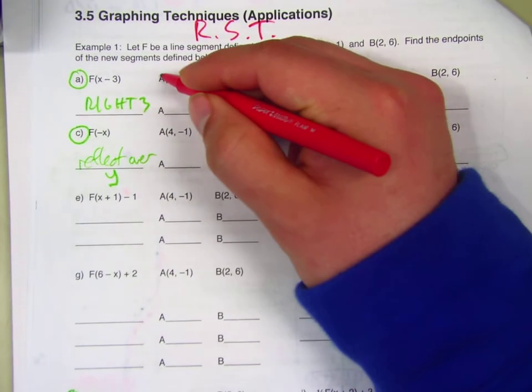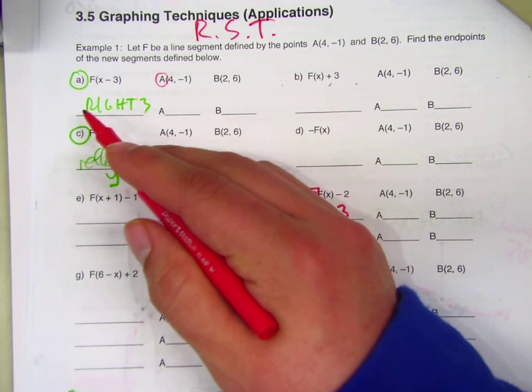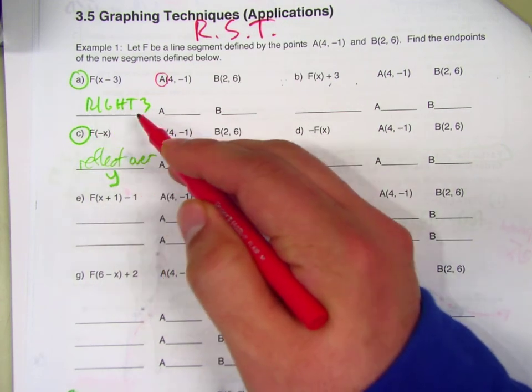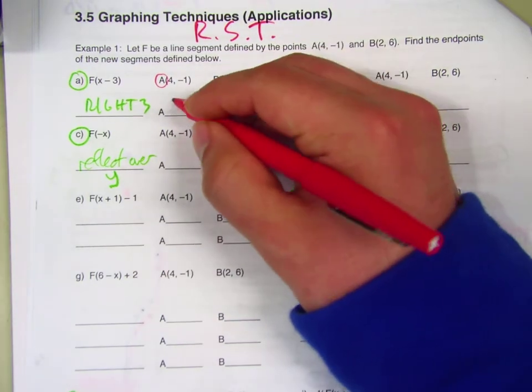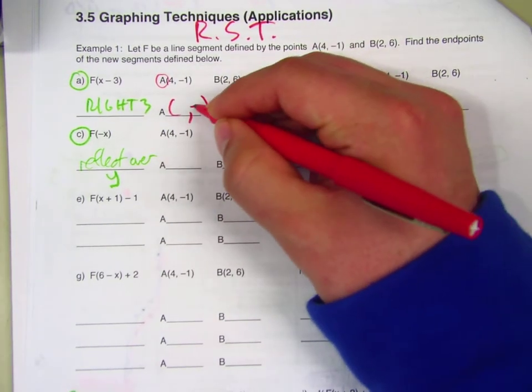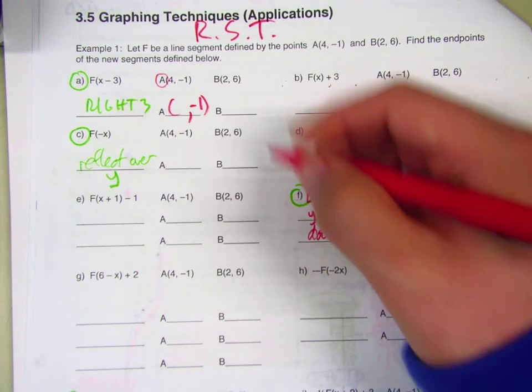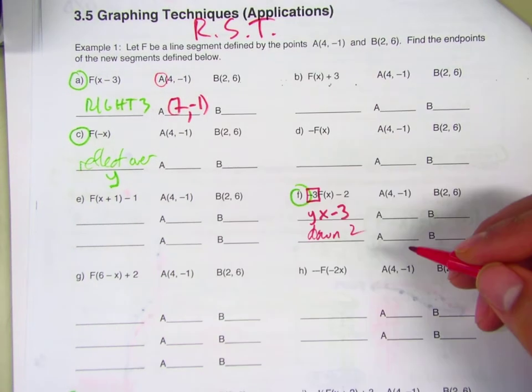Can you take this point and find the new coordinates if it got shifted to the right 3 units? What would the new coordinates be? I heard a negative 1 for y. What was x? 7 is correct. We just shift right.